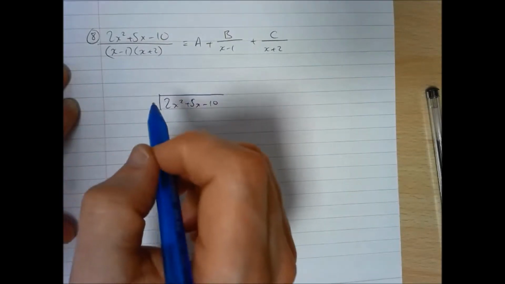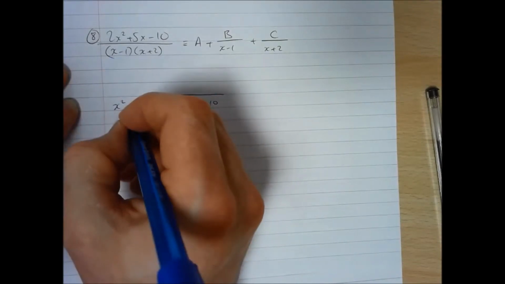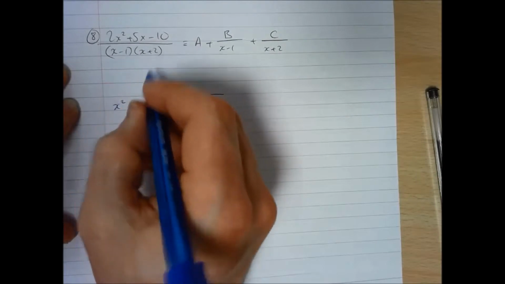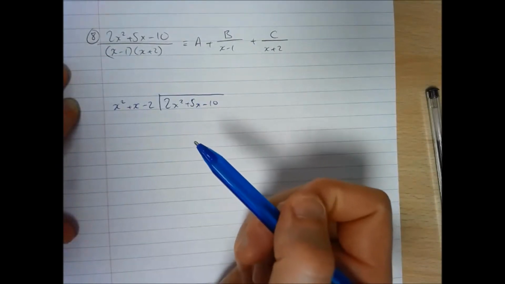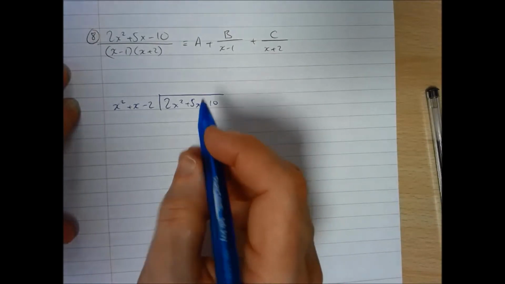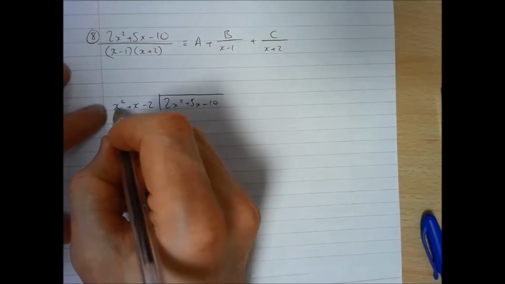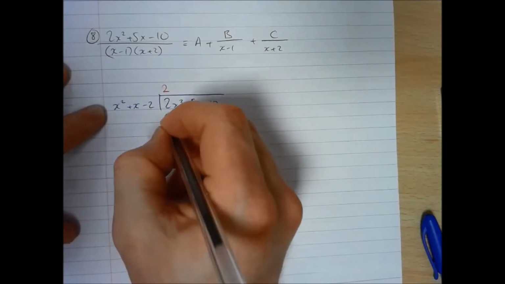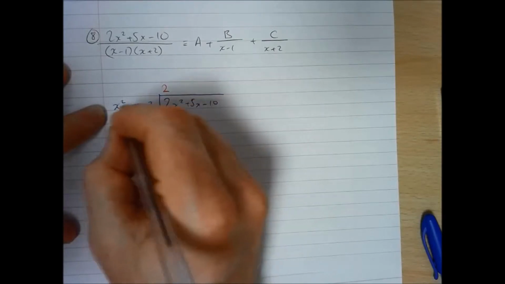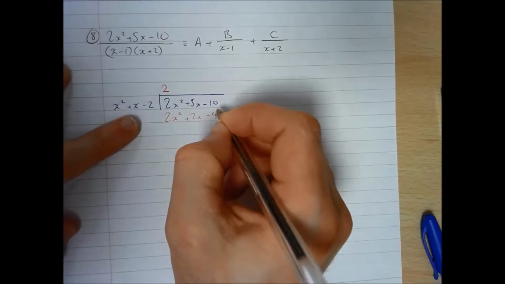Well, let's just quickly expand that. So x squared minus x plus 2x is plus x minus 2. Okay, so how many of those go into 2x squared plus 5x minus 10? Okay, so initially then, how many x squareds go into 2x squared? Well, 2. And that then generates 2x squared plus 2x minus 4.